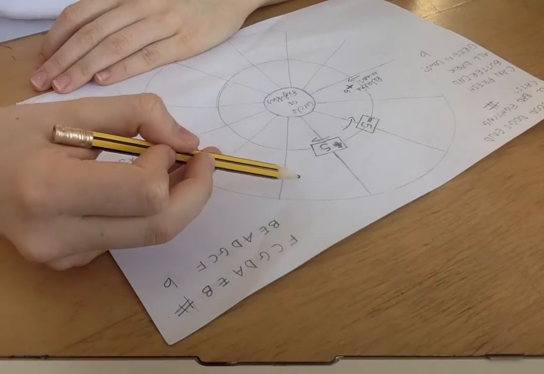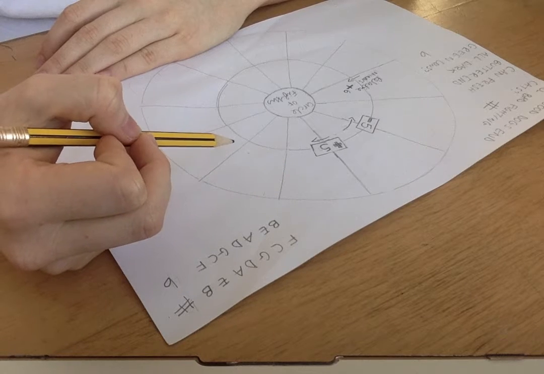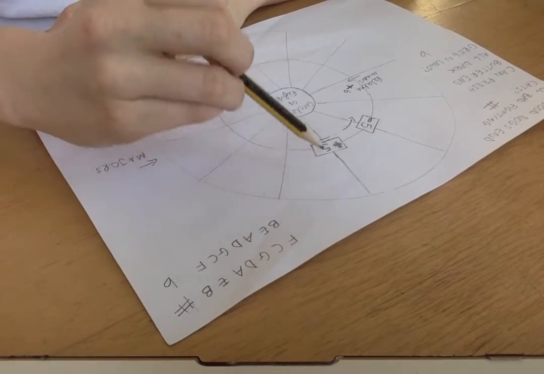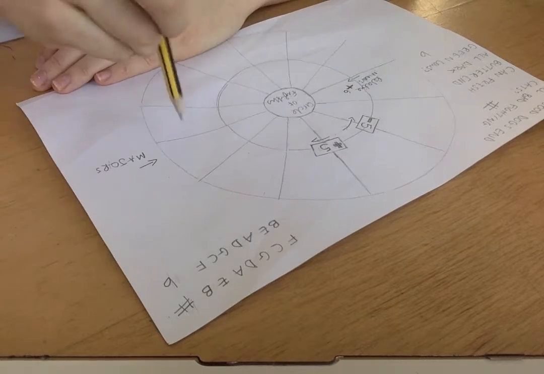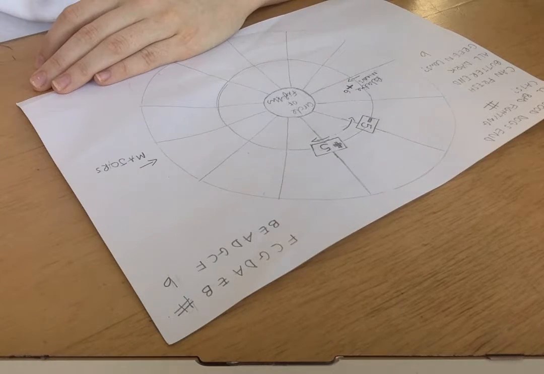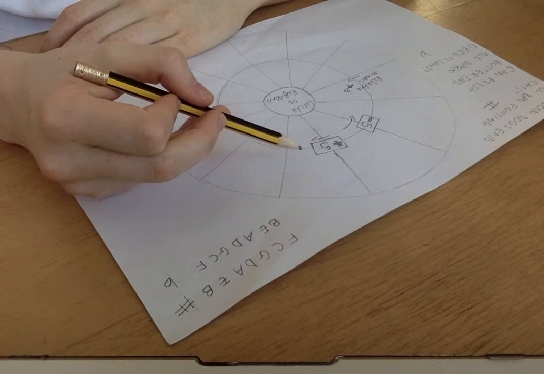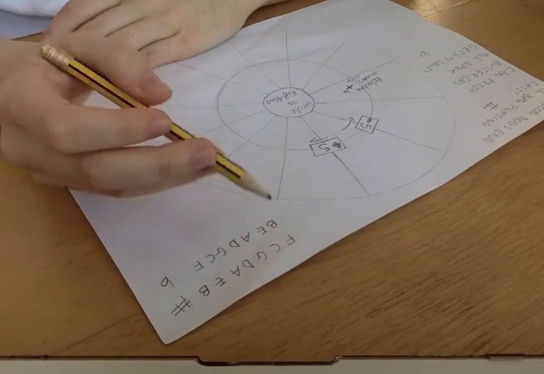The second pattern is the relative minors in this circle. Each key has a relative minor, a corresponding minor key, and it shares the same key signature as the majors on the outside of the circle. That's another important relationship to memorize. There are also two more patterns, but they go more in depth about chords and the root, third and fifth of chords, so I won't talk about that today.